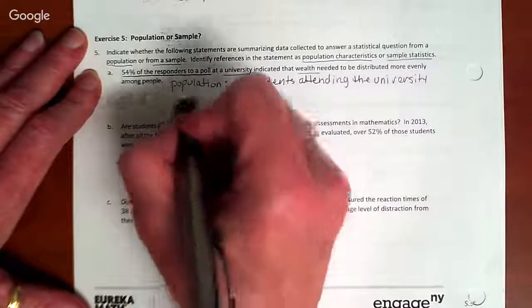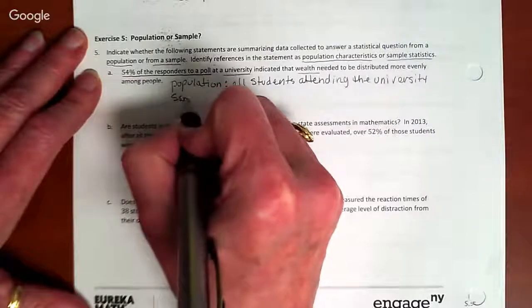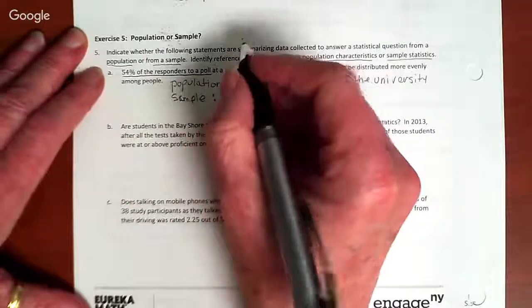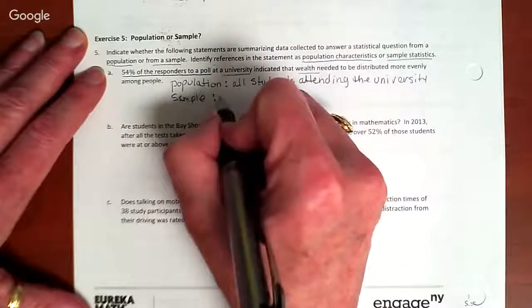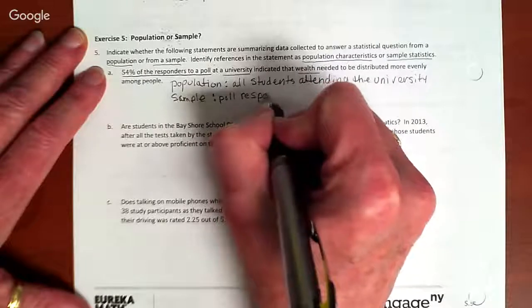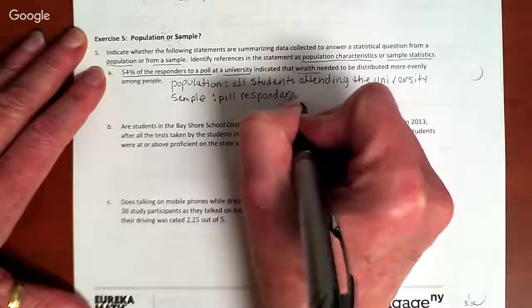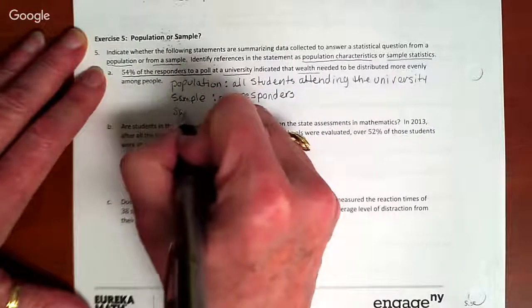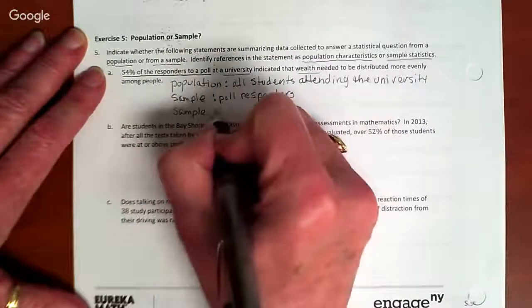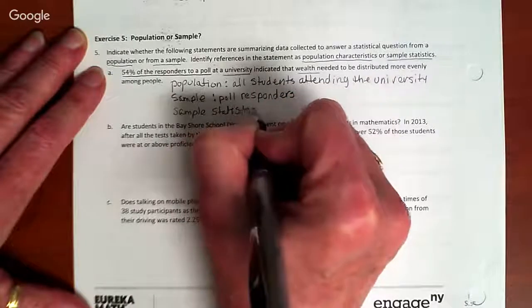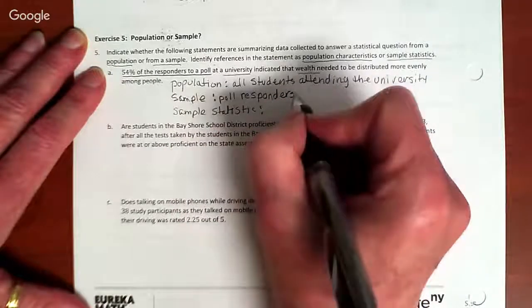The sample is the poll responders. And the sample statistic is 54%.